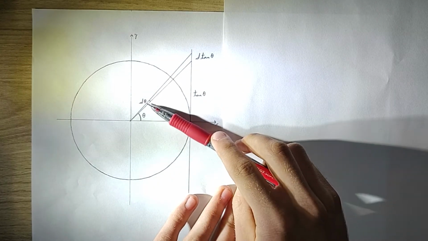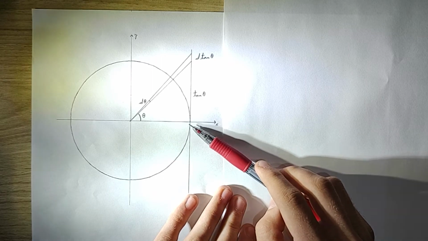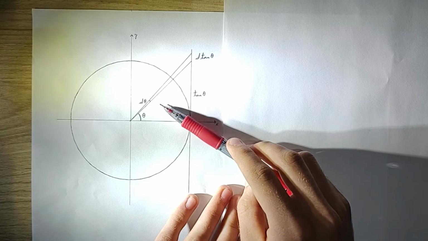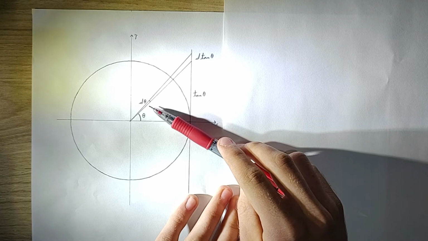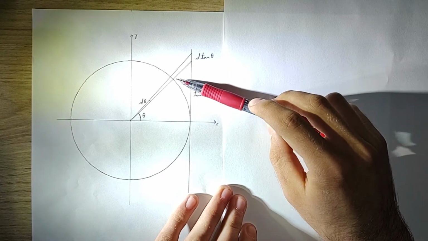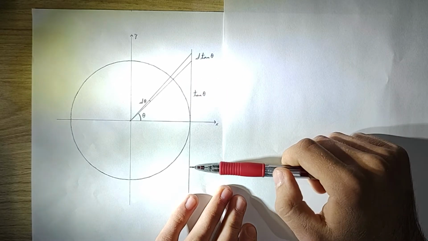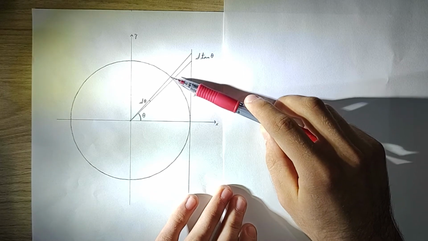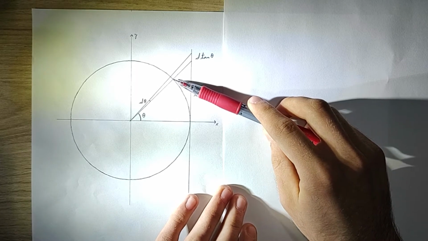Here d theta is an angle, right? However, as we are working with a circle with radius 1, we can also see d theta as being the length of the arc determined by d theta. So this little arc over here has a length of d theta units. And here calculus comes into play. This d theta here is not a straight line, it's an arc.